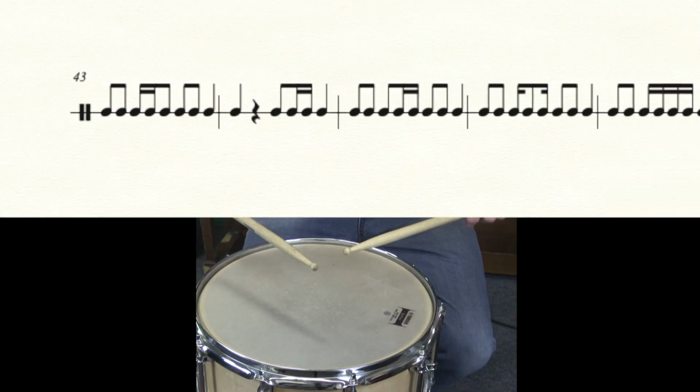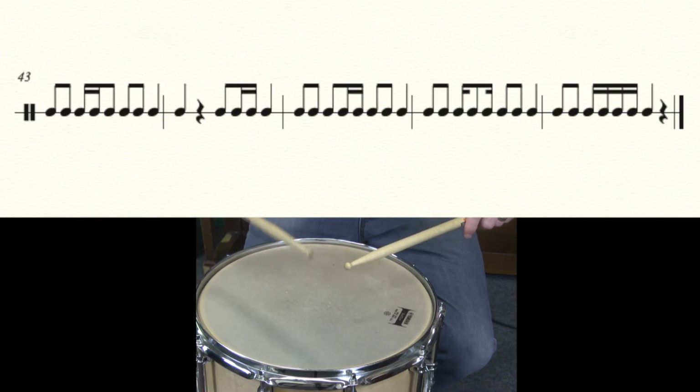Using counting method, 1, 2, here we go. 1 and 2 and 3 and 4. 1, rest. 3 and a 4. 1 and 2 and a 3 and 4. 1 and 2 a 3 and 4. 1 and 2 and a 3, 4. 1, 2, here I go.